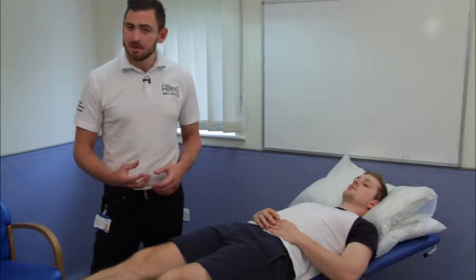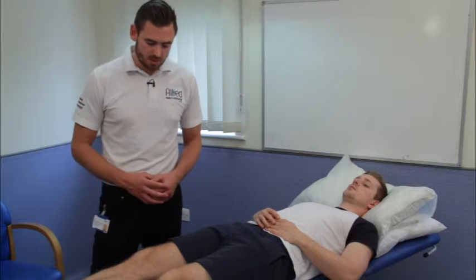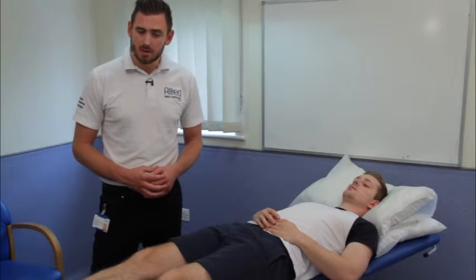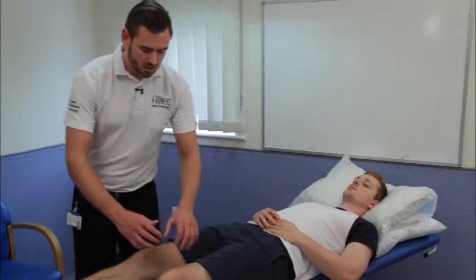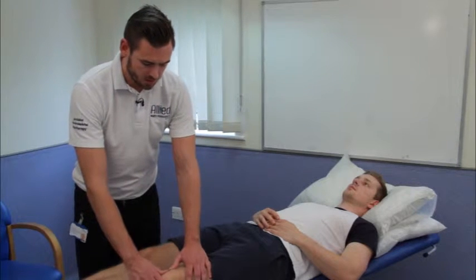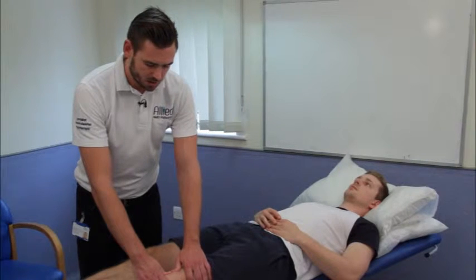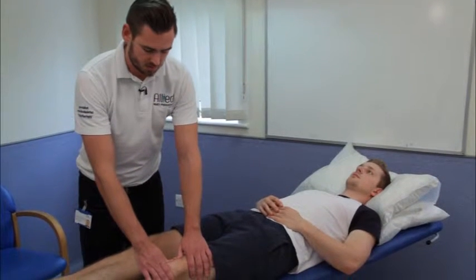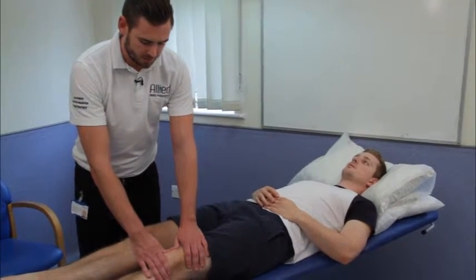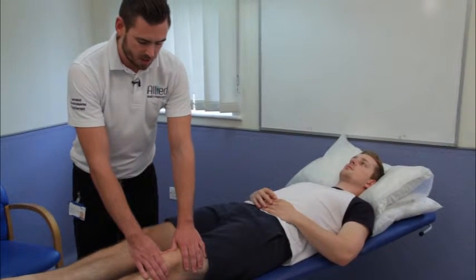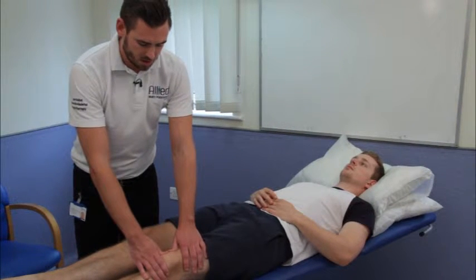If the patient has experienced a dislocation, they won't want you to do this, they won't let you do this, there'll be real apprehension there. So just with your thumbs over the medial border of the patella, you're just gliding it laterally. And as I said, the patient will be very apprehensive about this if they've experienced a dislocation with damage to this ligament.